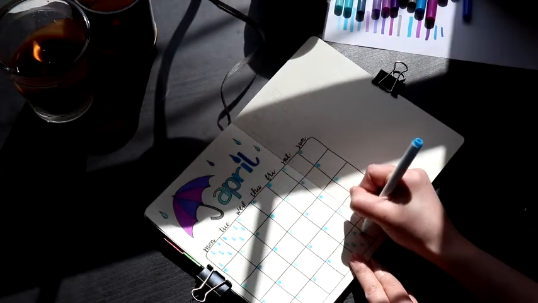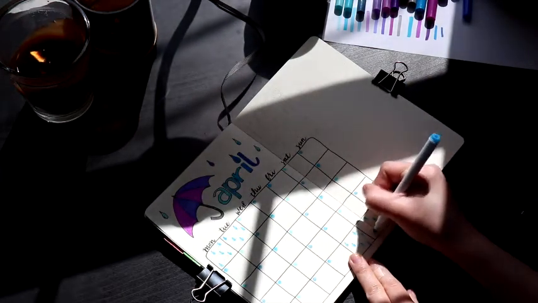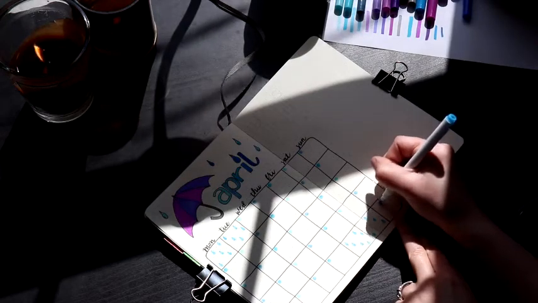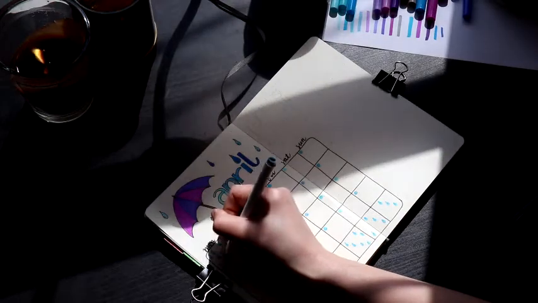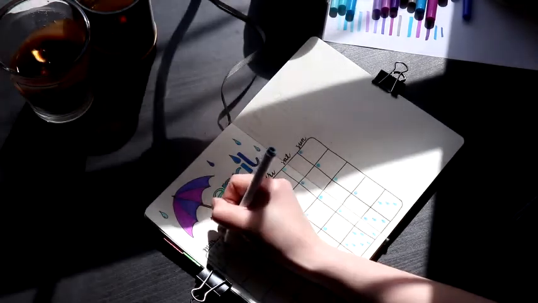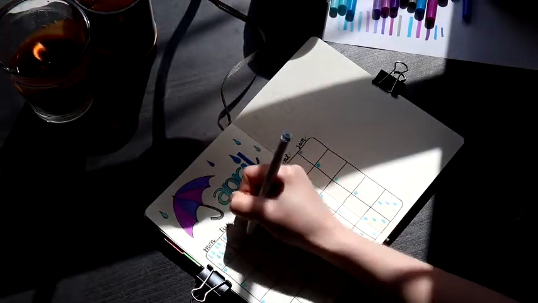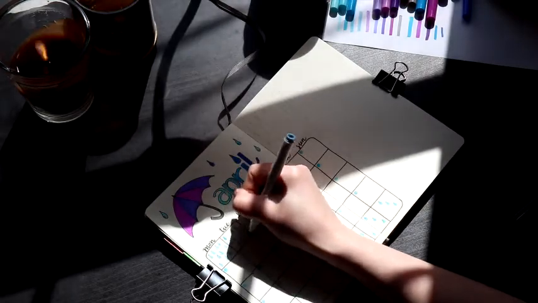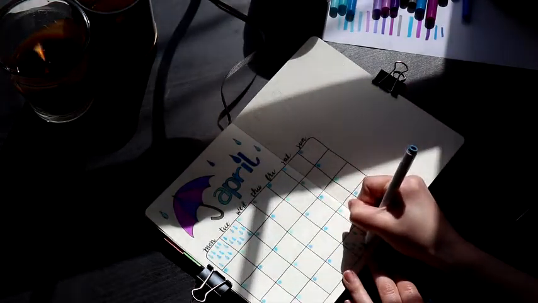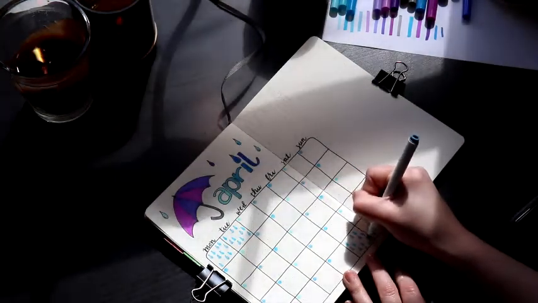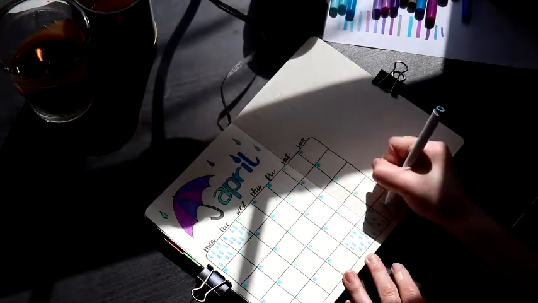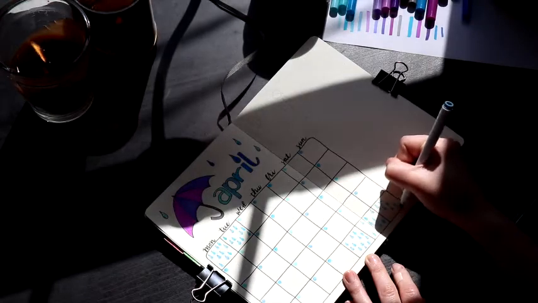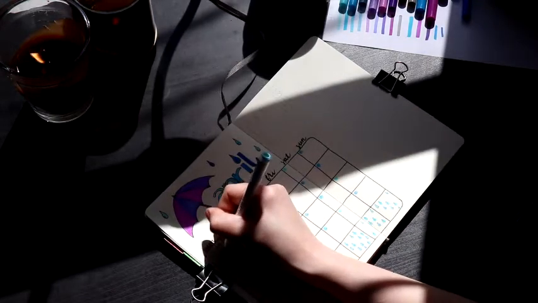I also used the Tombow Fudenosuke pens in the hard tip for sure. I have a soft tip too. I probably use that somewhere. And then all of the fine liners are by Sakura. They're Pigma Micron fine liners in a couple different sizes. I also used my white jelly roll pen throughout this spread, and I will make sure I list everything that I did use in the description below.